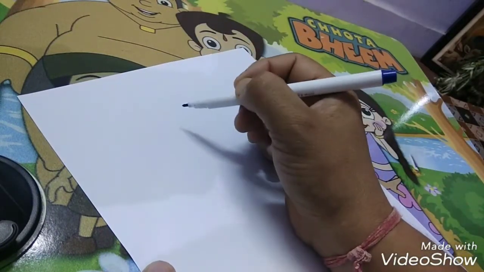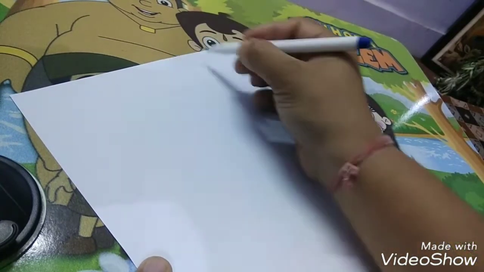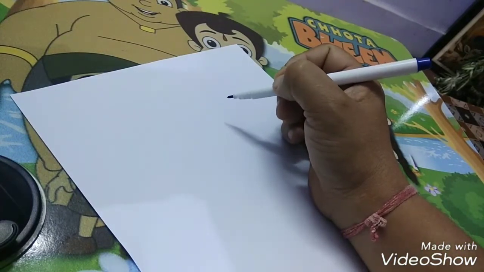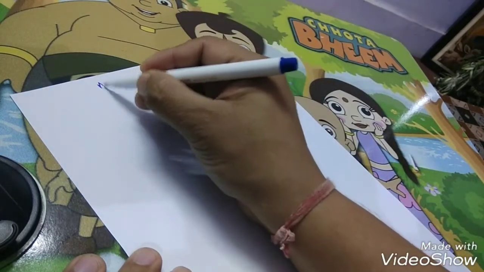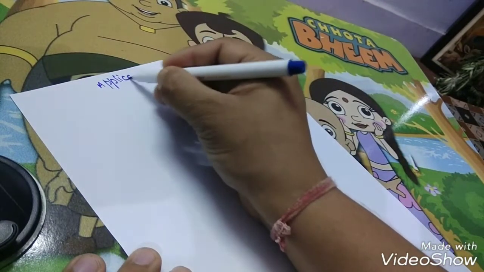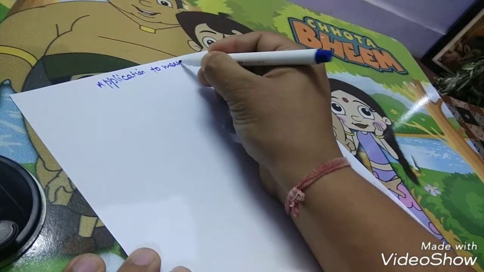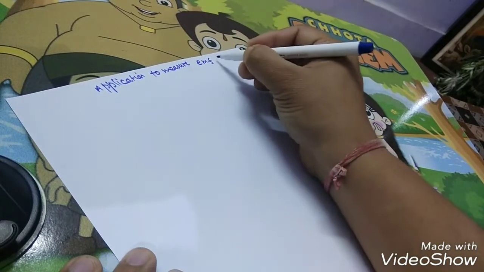So we will take a schematic diagram of the potentiometer. Every time we will not draw the actual diagram of the potentiometer; we will take a schematic diagram. Its application is to measure the EMF, electromotive force, of the cell.